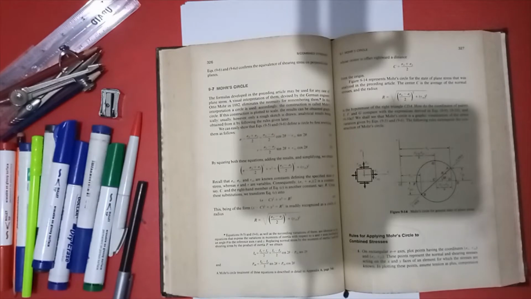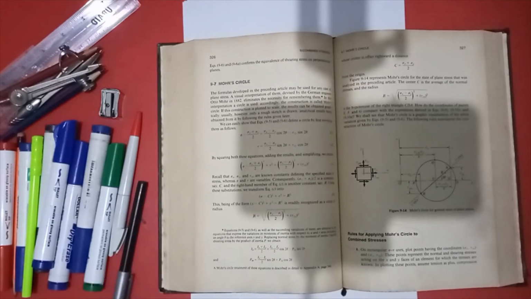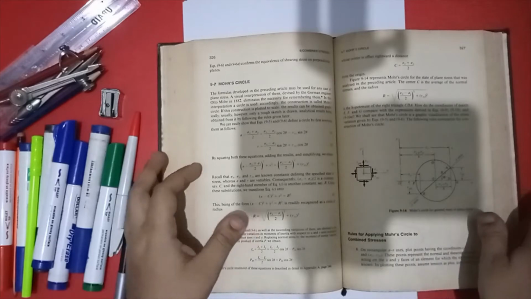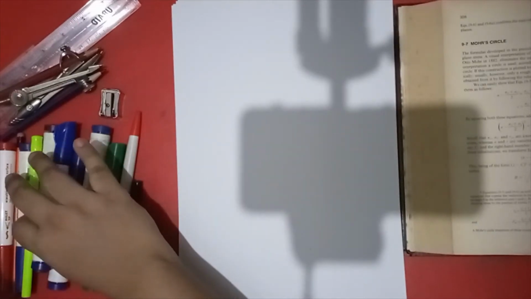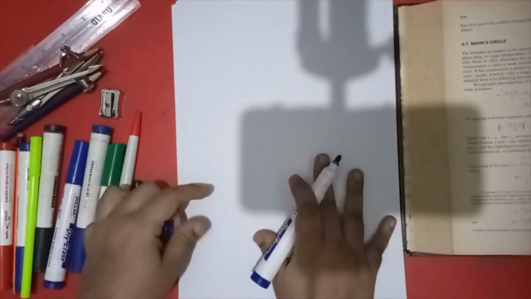You all know what stress and strain are. So what is the definition of stress and strain? I must tell you that we have two types of stresses. One is the shear stress and the other one is the normal stress. So this is your book, but right now I am going to draw it over here so it may be more visible to all of you.